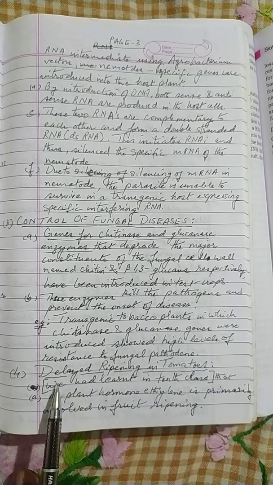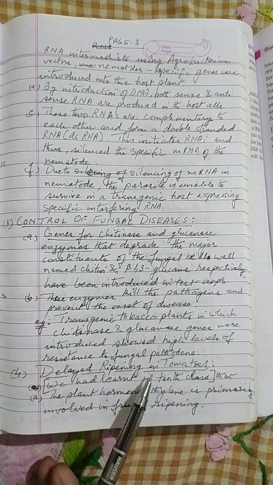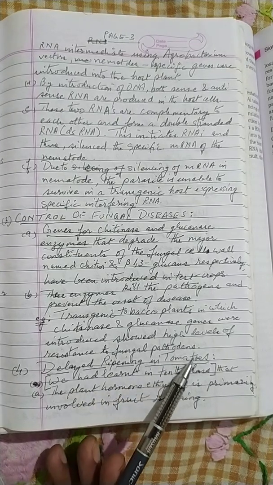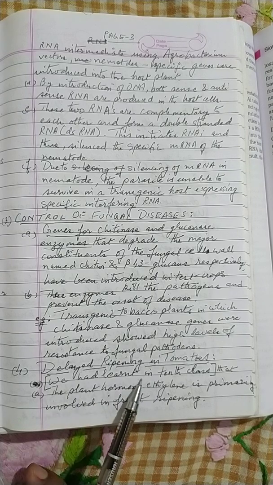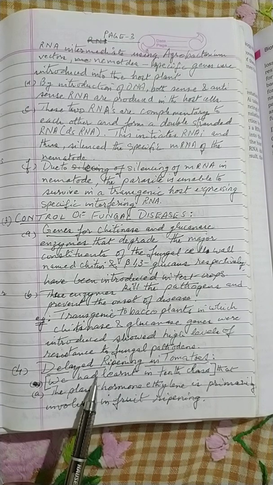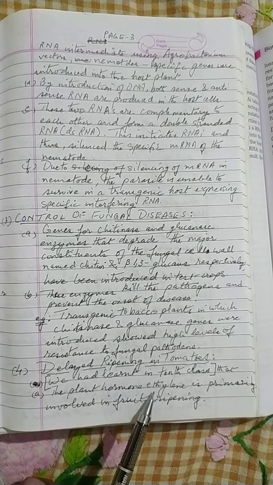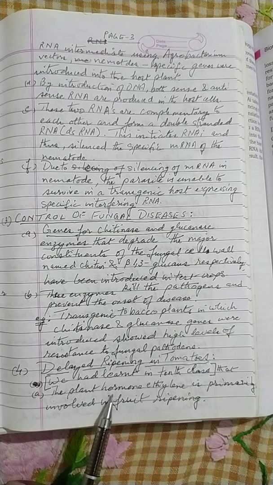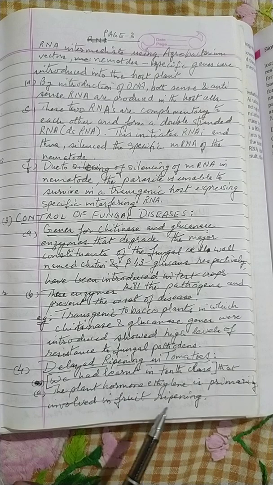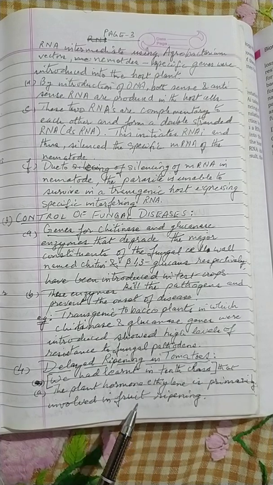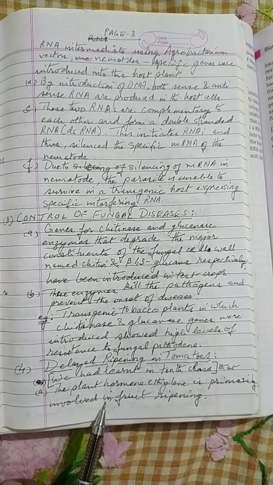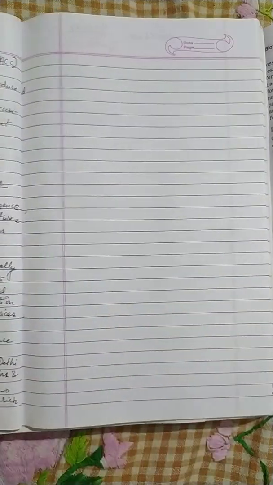Then we see delayed ripening in tomatoes. How is delayed ripening in tomatoes produced? We had learnt in 10th class, children, if you remember, about ethylene, which is a plant hormone. Now the plant hormone ethylene is primarily involved in fruit ripening. Ethylene is a hormone which primarily is involved in fruit ripening.